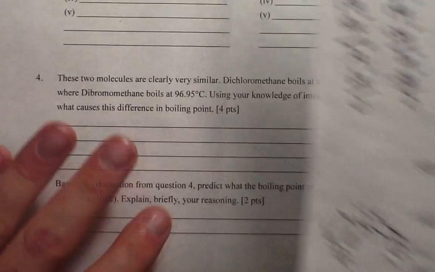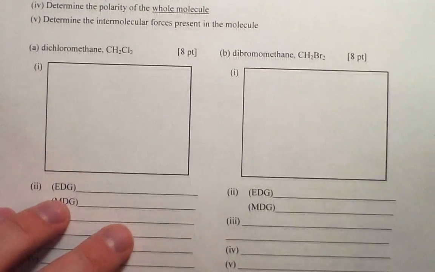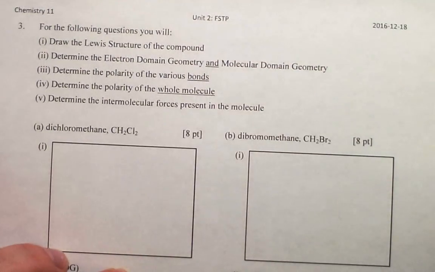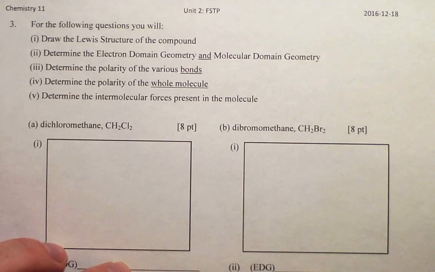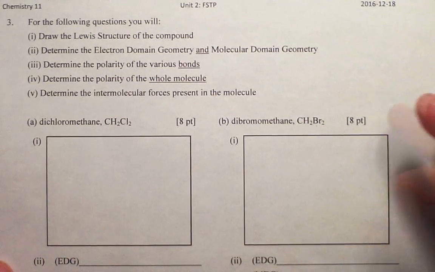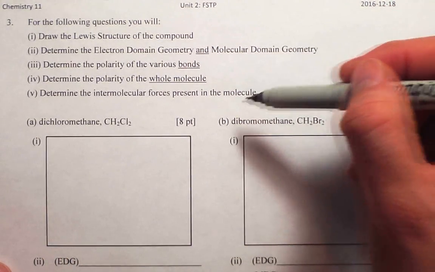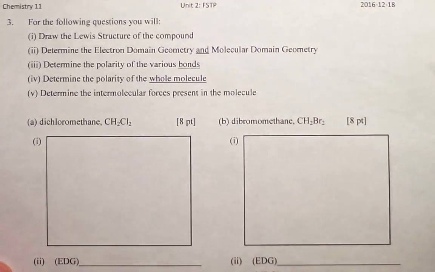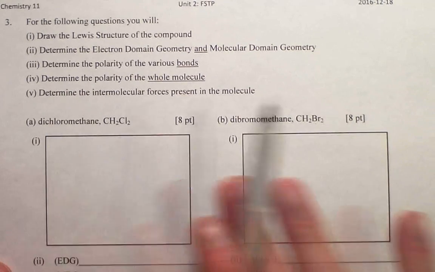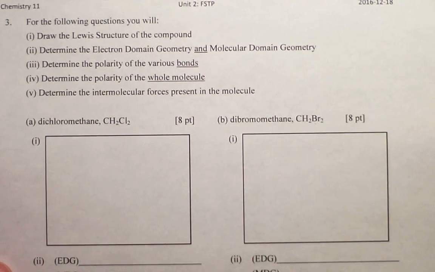So let's go to the next page. We're going to look at question 3. It's going to look pretty familiar for what we just did. It says, for the following questions you will, and then we're going to do the exact same things. Now, what I want to draw attention to here is a very particular fact. So we have them side by side. We have A and B for part 3 as well.